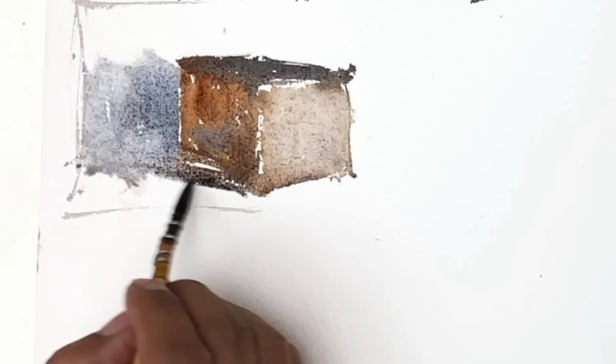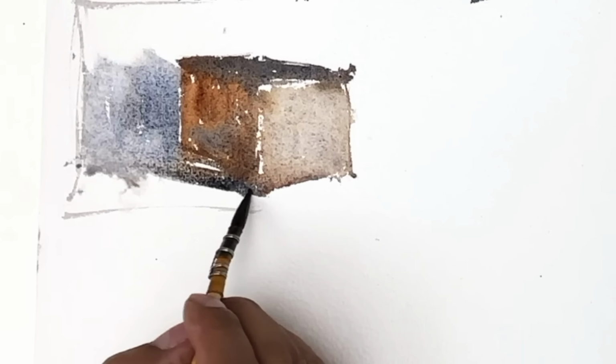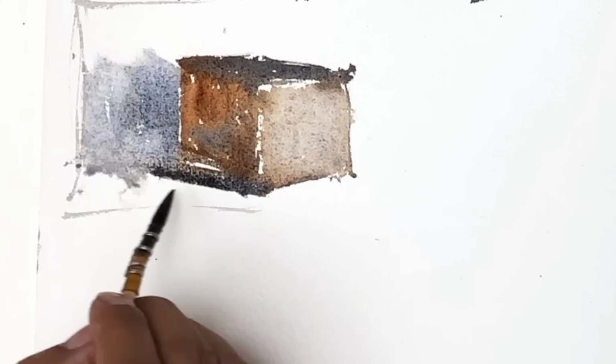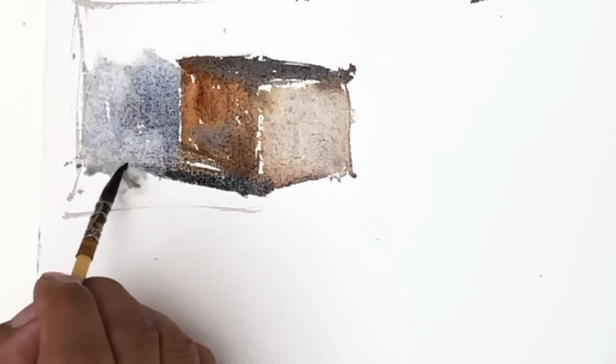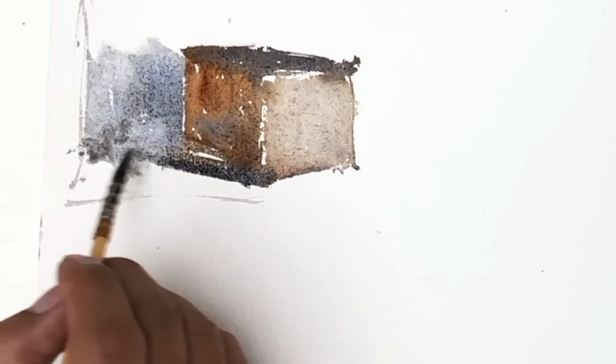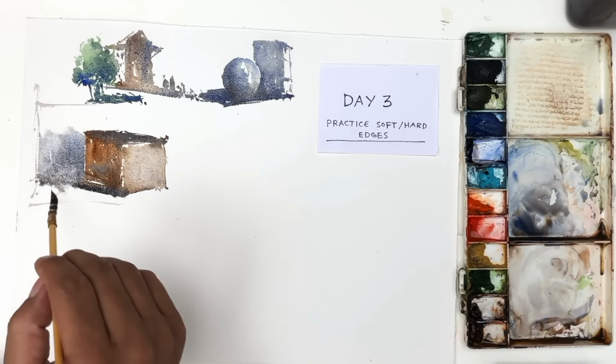So that's the important thing here, soft and hard edges. Things which are closer to your eyes, or to the object, will have more of a hard edge. But the moment it goes to a far distance, it will get a little softer. It will be kind of a blur.